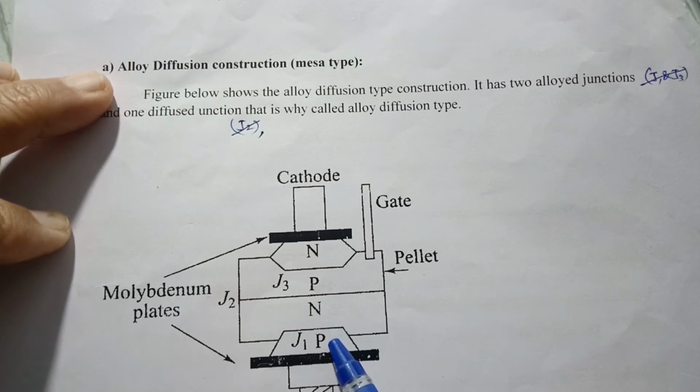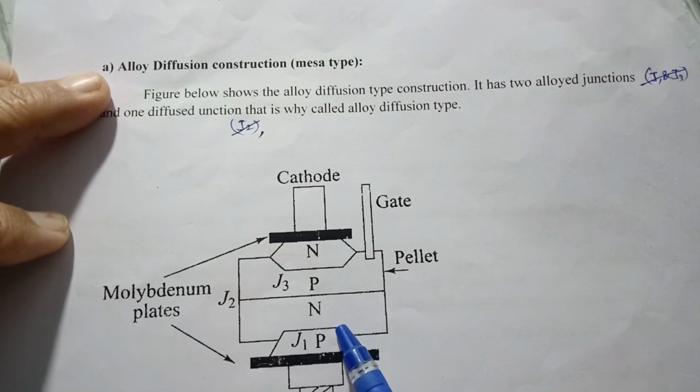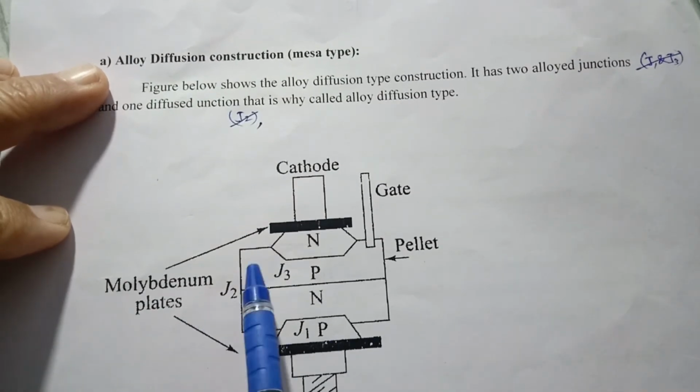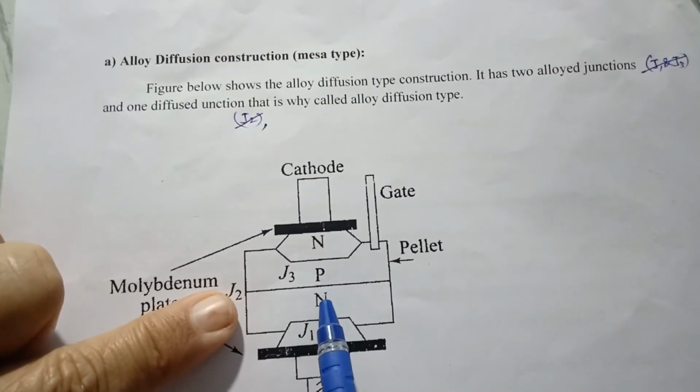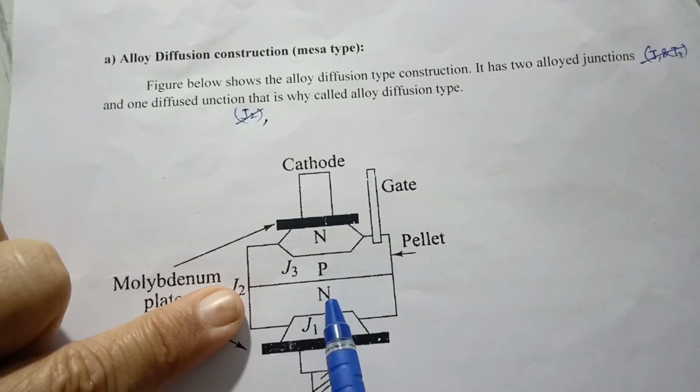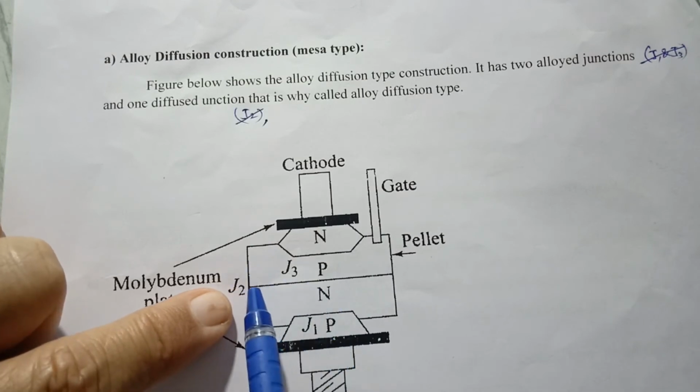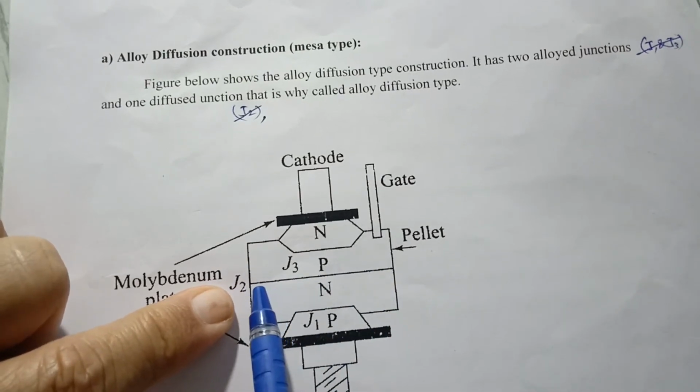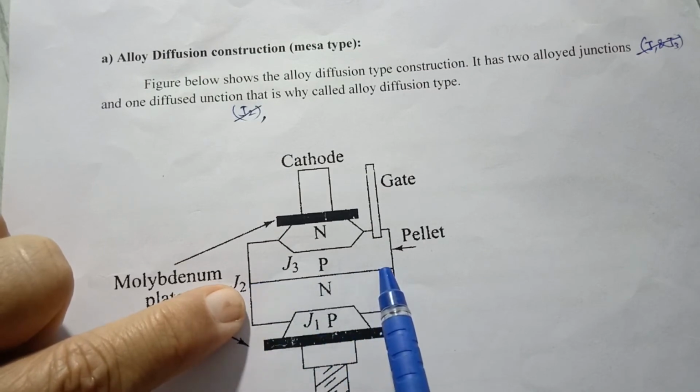Alloying means when two kinds of metals are joined at high temperature, it is like a welding. We call it an alloyed joint, right? So construction is very simple.